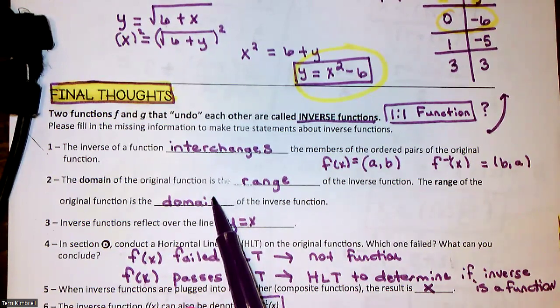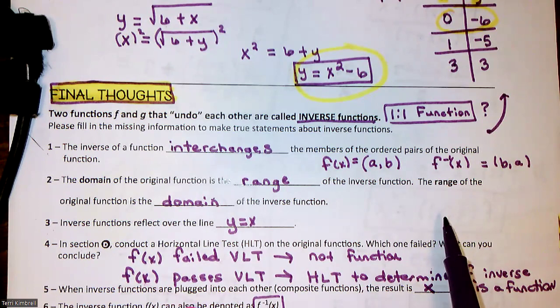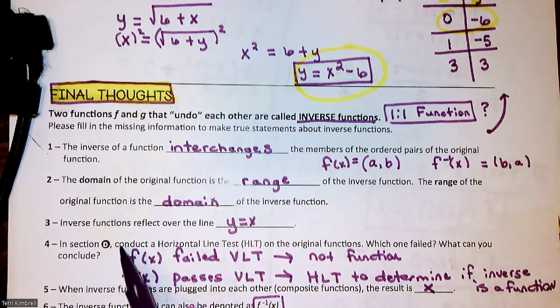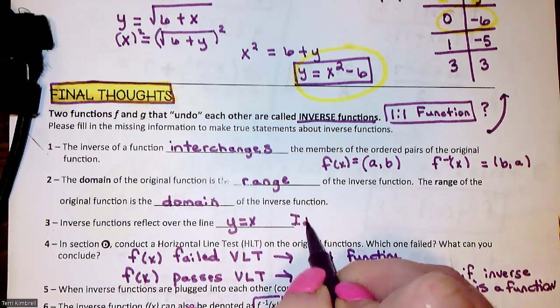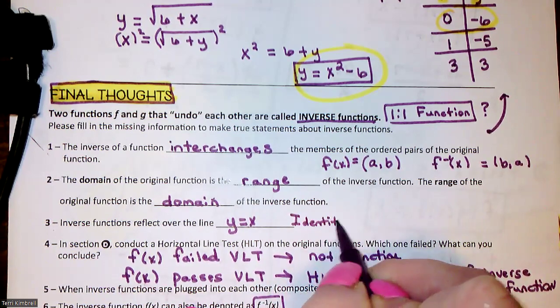Remember that the domain is the range of the inverse, and the range is the domain of the inverse. So those are going to be flip-flopped. The inverse reflects over the line y equals x, which is your identity.